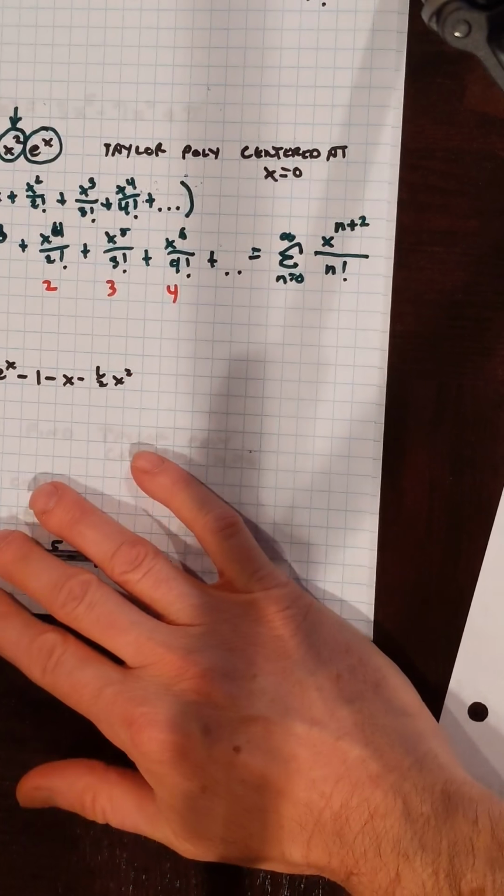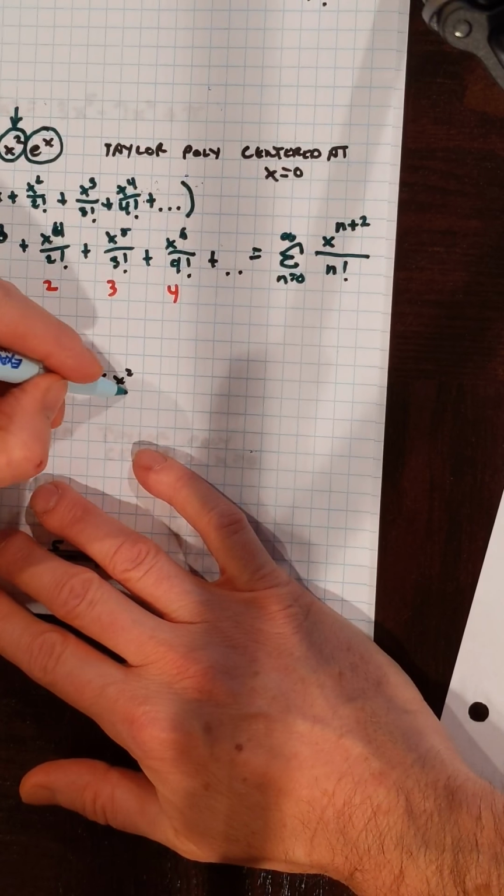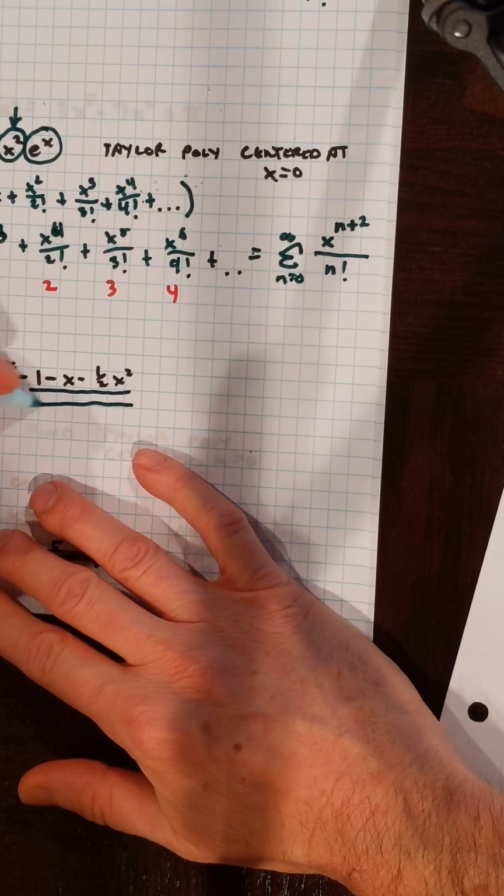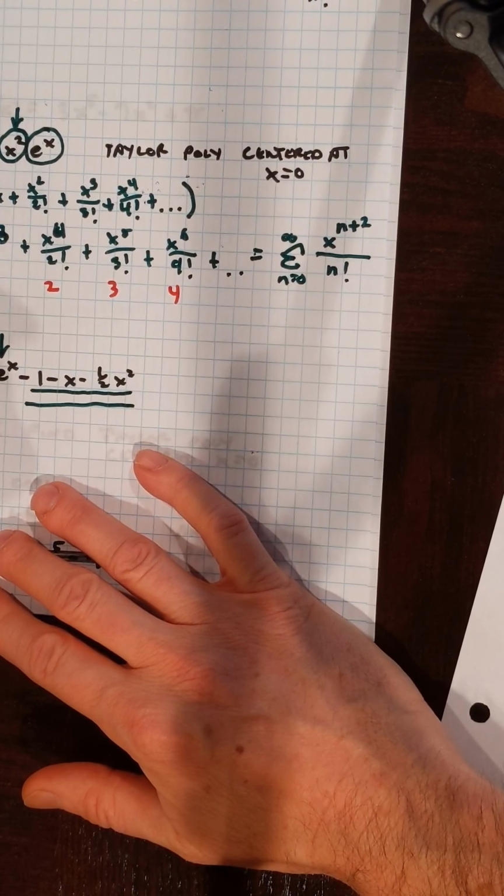Example 5. Once again, this component here, this is already the polynomial. That's the part that's not. So that means I'm going to need the Taylor polynomial for this one.